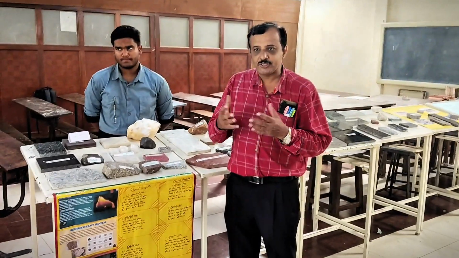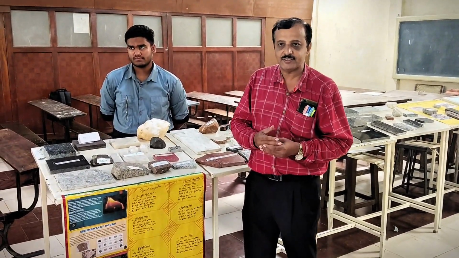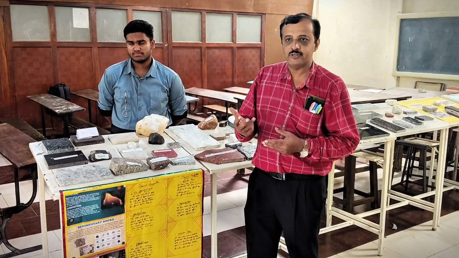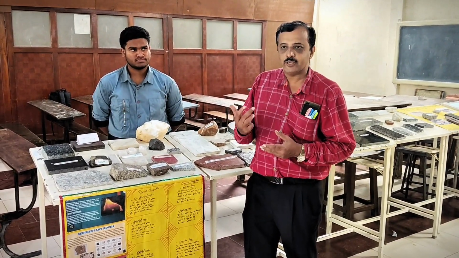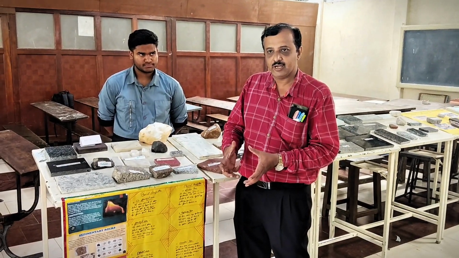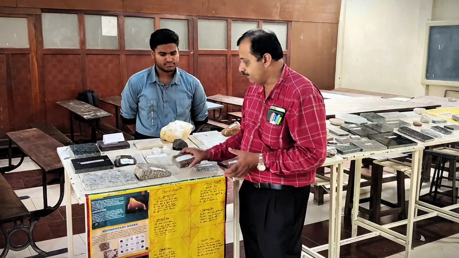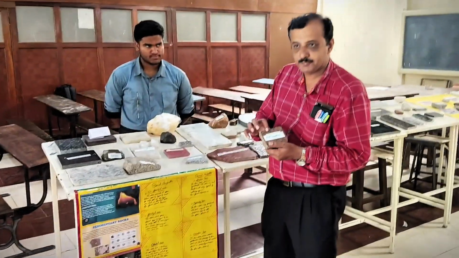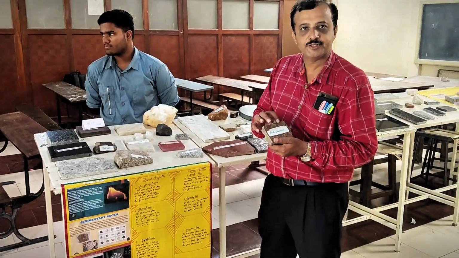Based on the formation of these igneous rocks, once again it is classified into three categories: plutonic rock, hypabyssal rock, and volcanic rocks. Plutonic rocks get cooled very deep below the earth's crust, and hence they have macrocrystals. You can see the macrocrystals of this type. Granite is a very good example of this plutonic rock.